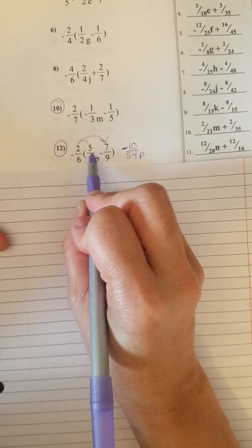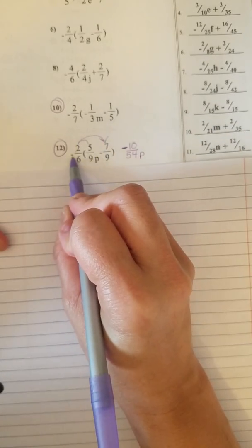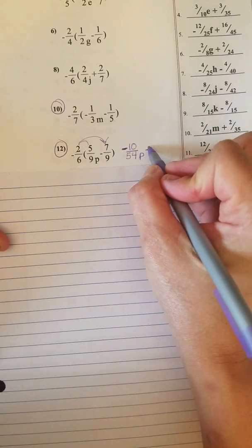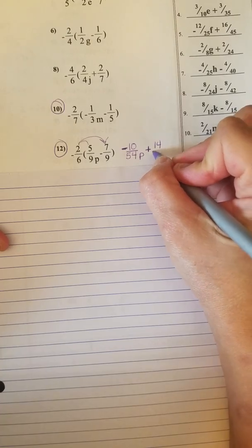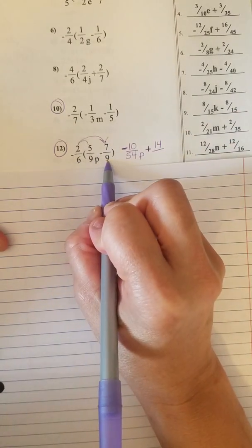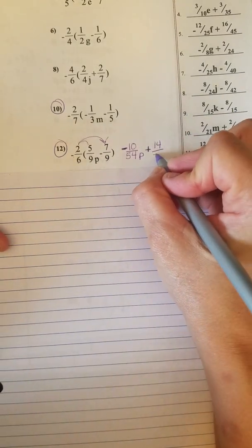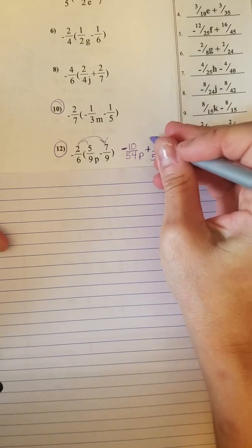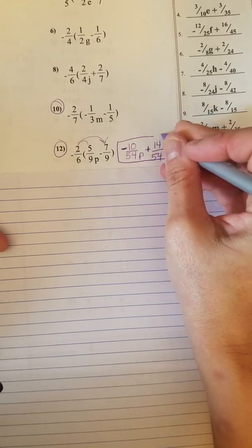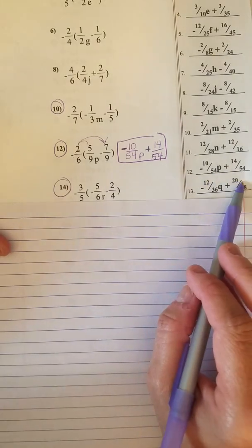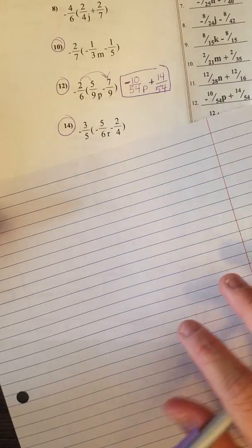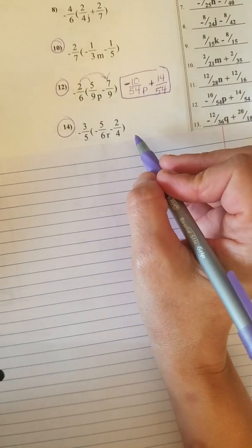Now let's go to your next one. It's a negative times a negative. Well, a negative times a negative is a positive. 2 times 7 is 14. 6 times 9 is 54. And you are done with this one. Negative 10 over 54p plus 14 over 54. Okay, so again, you don't really have to write it. Whatever works for you. I definitely don't want you to do it in your head.